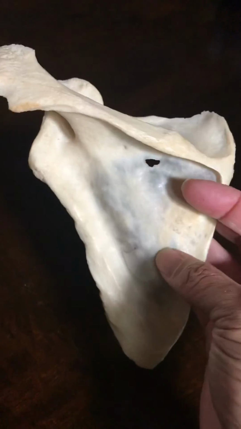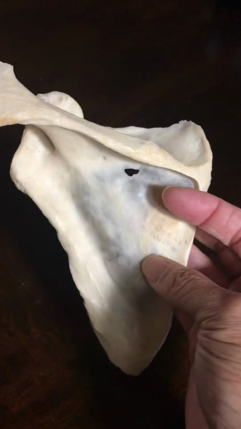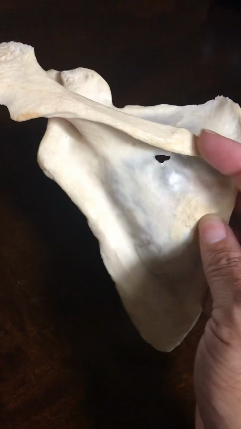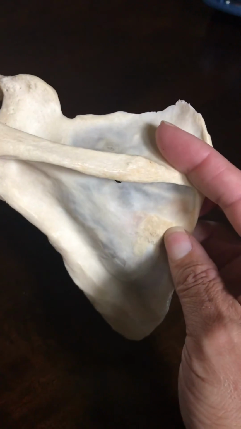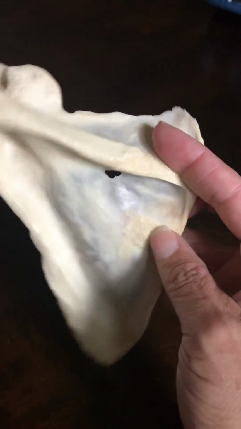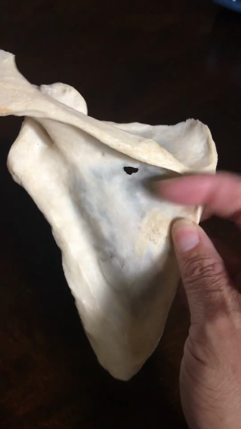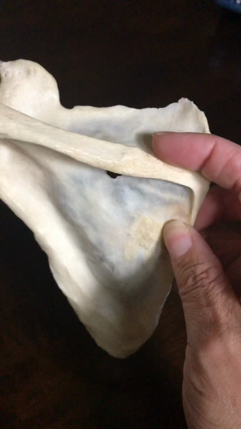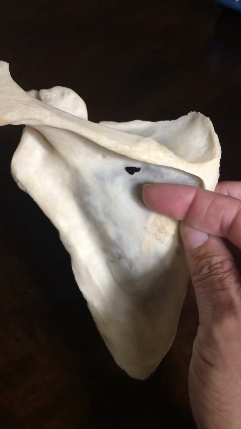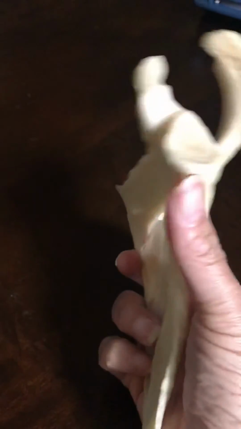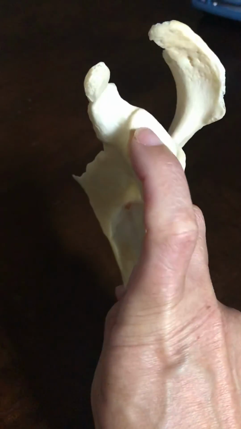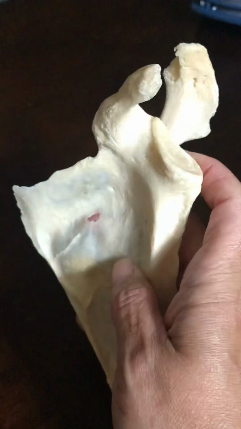This is the surfaces. This is the dorsal surface, and then that crest separates the dorsal surface into a supraspinous fossa and an infraspinous fossa. So the area above the crest is the supraspinous, the area below is the infraspinous fossa. As I said, we've got the scapular head, the glenoid cavity, the glenoid fossa right there.